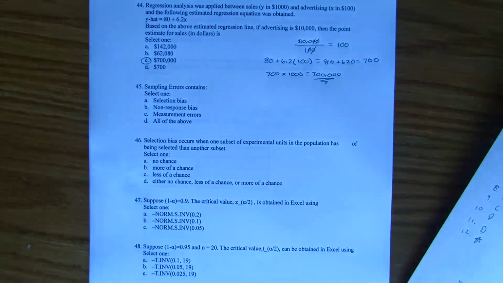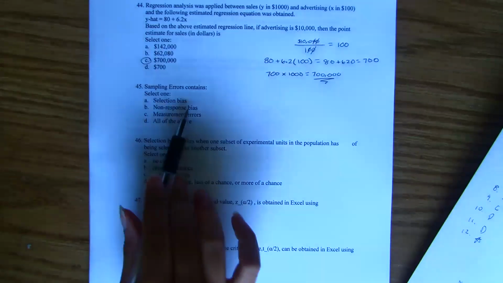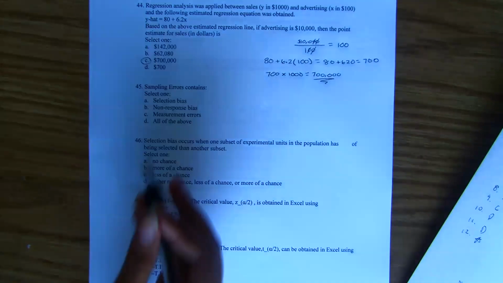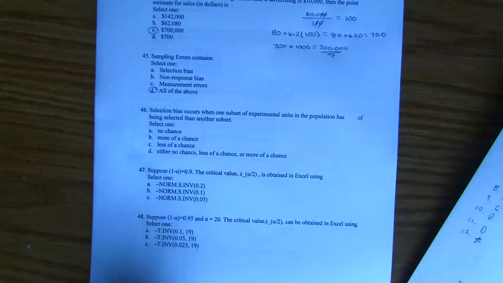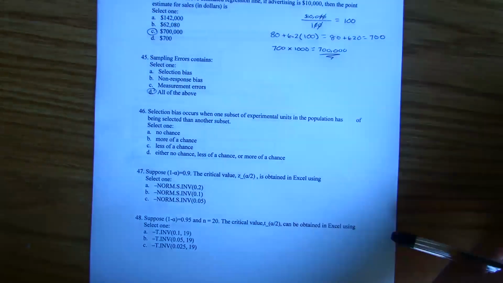So 45 says a sampling error contains selection bias, non-response bias, measurement errors. All of these are examples of sampling errors. So the answer here is going to be D. All right, so let's just move this.